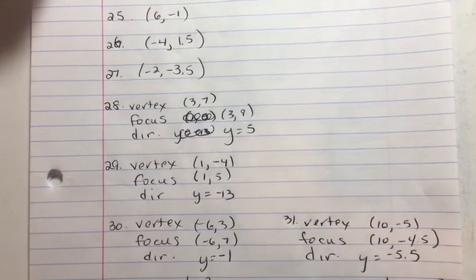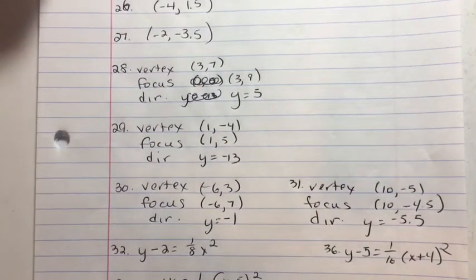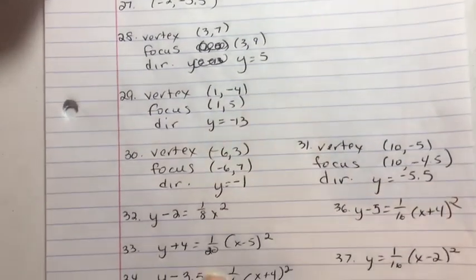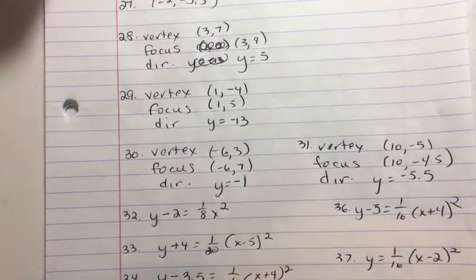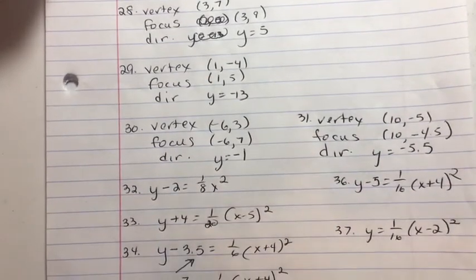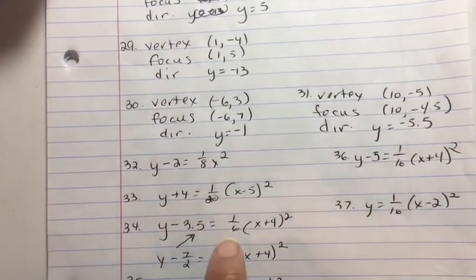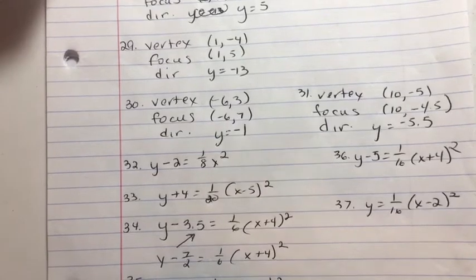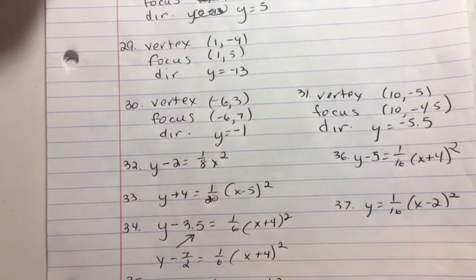The next three, you had to write the equation given the focus and the directrix. 32, y minus 2 equals 1/8 x squared. 33, y plus 4 equals 1/20 x minus 5 squared. 34, y minus 3.5, of course you can use that to be 7/2, and then equals 1/6 x plus 4 squared. And then the last three, you were given the focus and the vertex and had to write the equation.